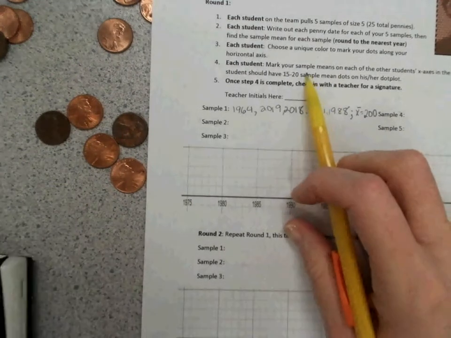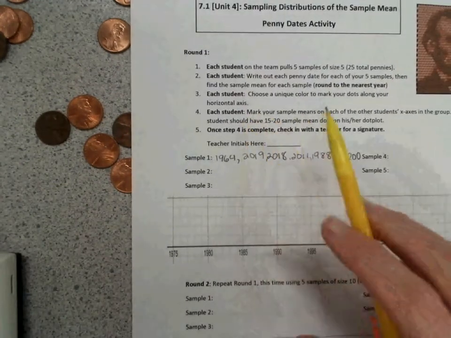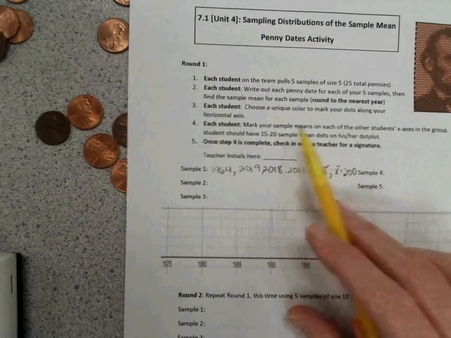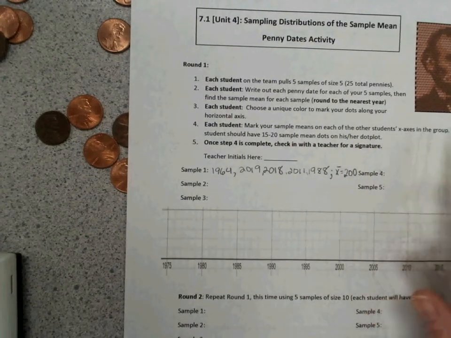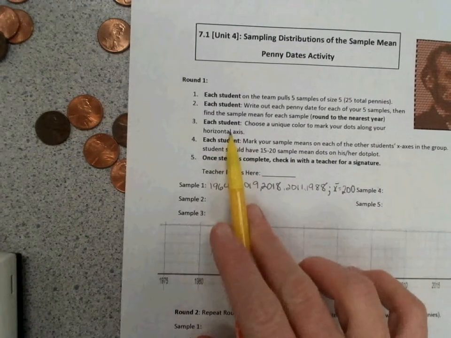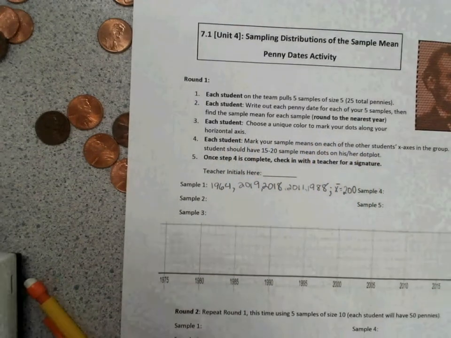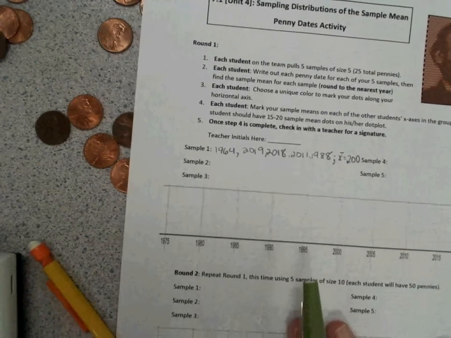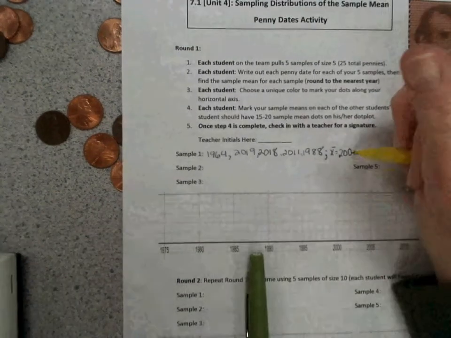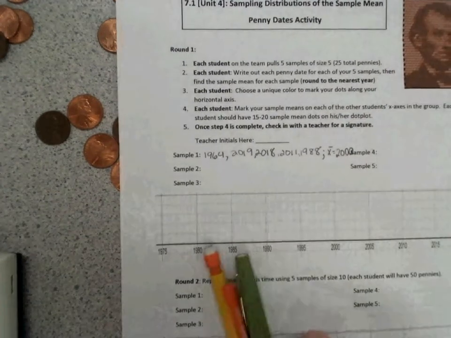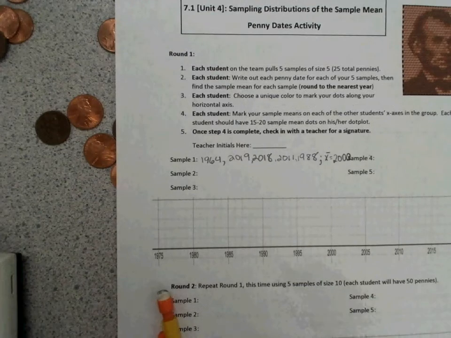And then it says each student marks their sample means on each of the other students. Oh, sorry, I skipped step 3. Each student chooses a unique color to mark your dots along your horizontal axis. So that would constitute 1 dot at 2,000.